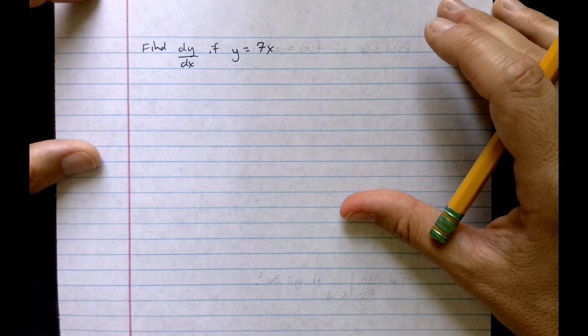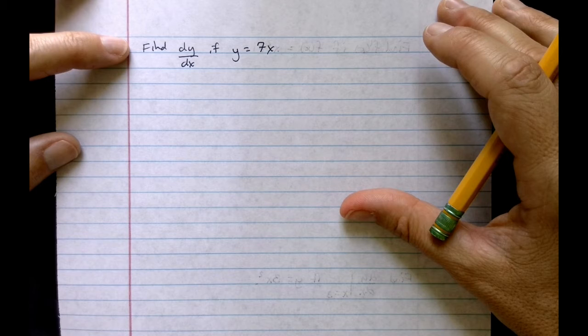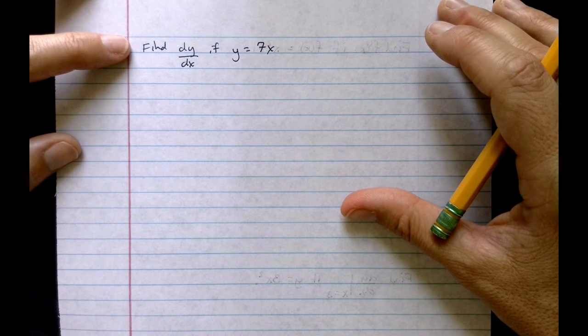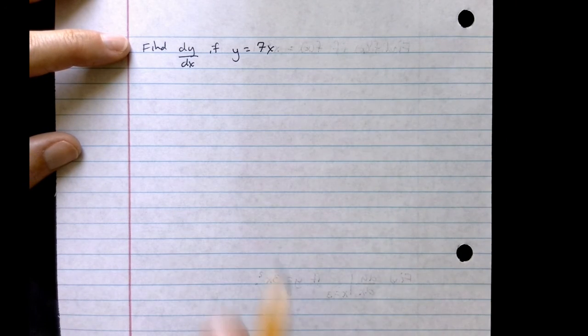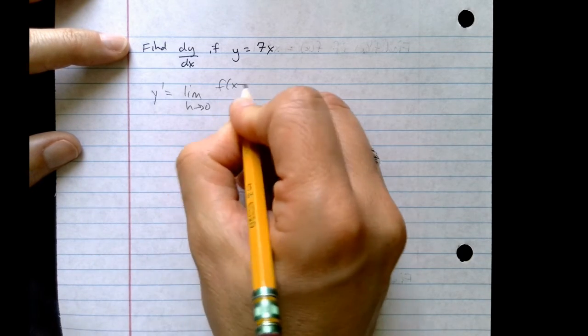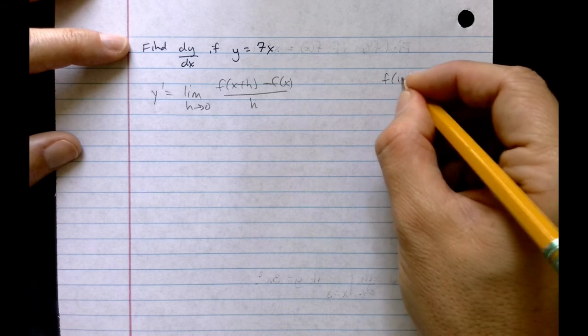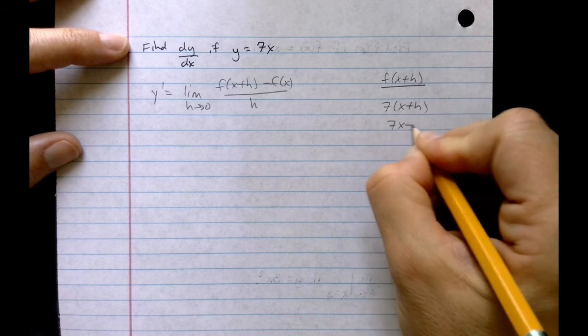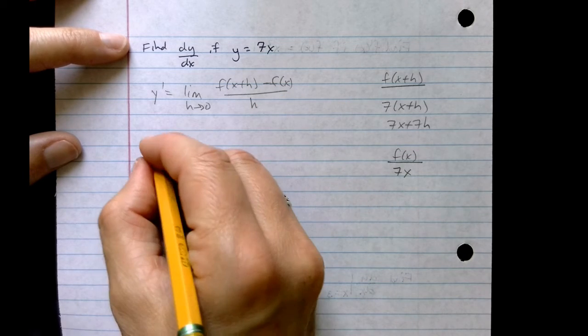In this last one now, you will see, again, similar notation, but this time it's not numerical. This just says find dy dx if y equals 7x. Let's start by writing our rule. Now let's put our pieces together on the side. Now that I have my two parts, let's rewrite our limit.